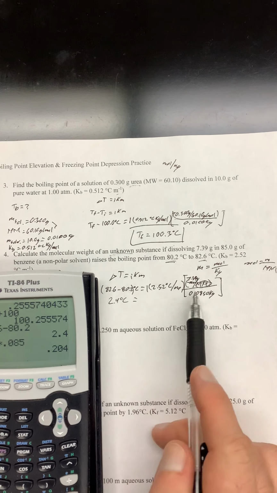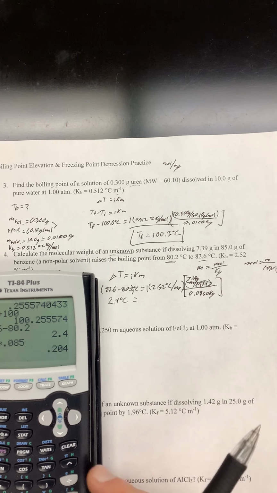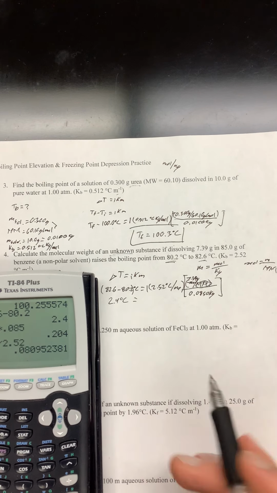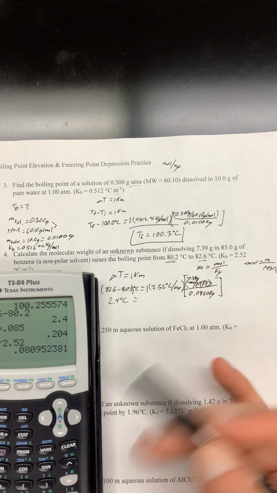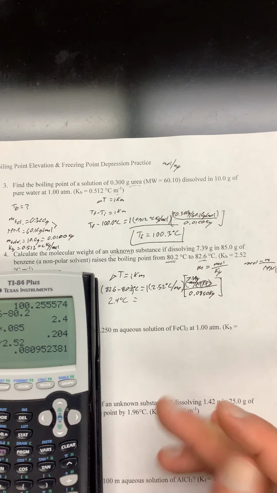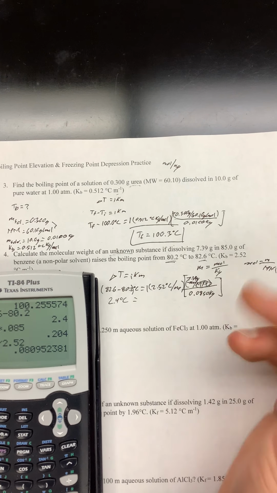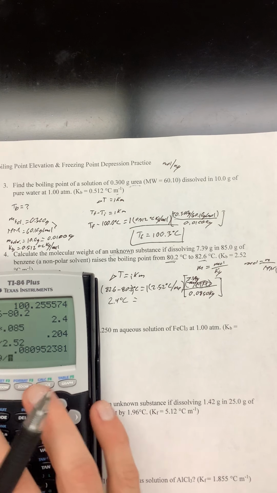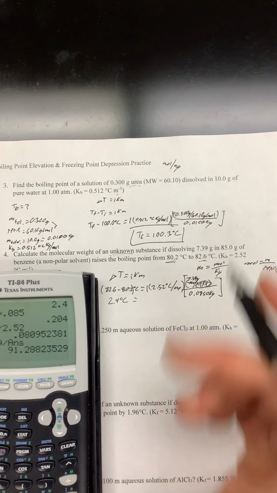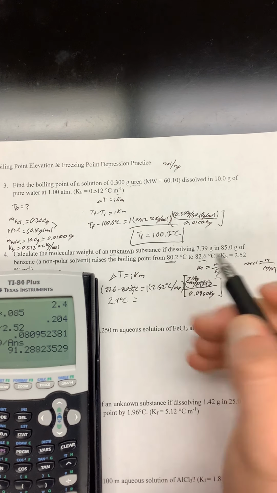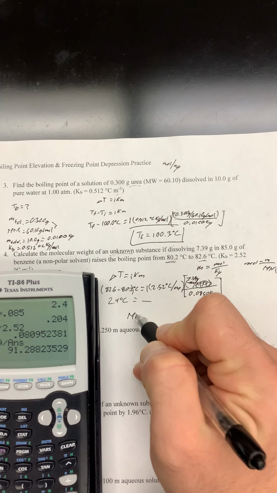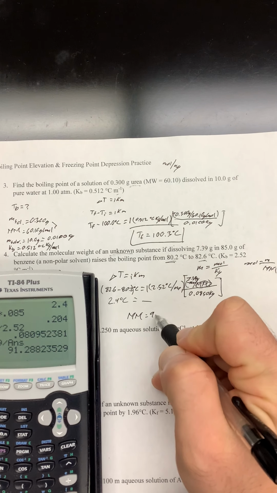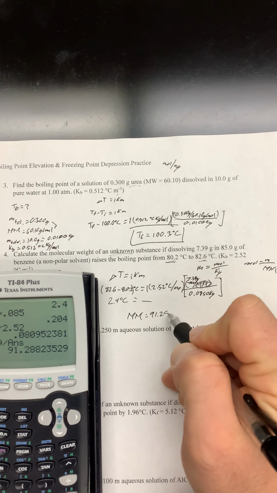So I already moved my mass over here with the temperature, so I'm going to divide by 2.52. And now I have 7.39 divided by molar mass is equal to this. To solve that, I'm going to say 7.39 divided by that, and that allows me to solve for my molar mass, and my molar mass is 91.28.